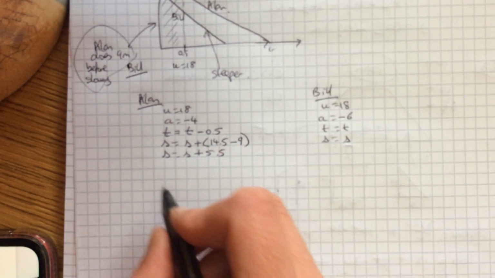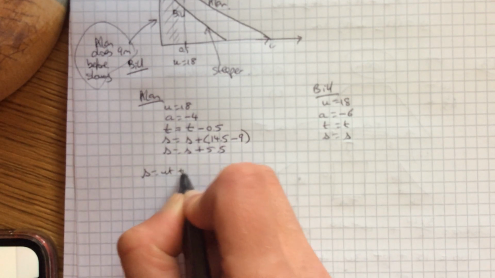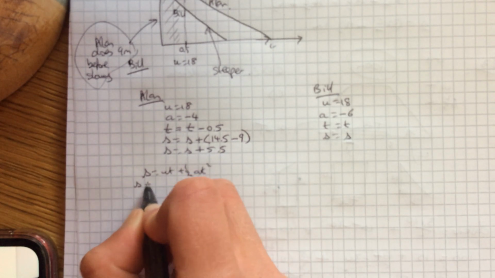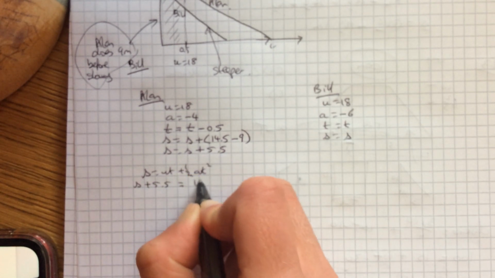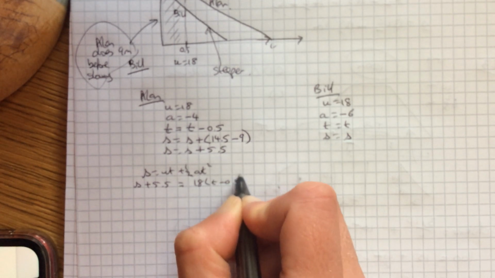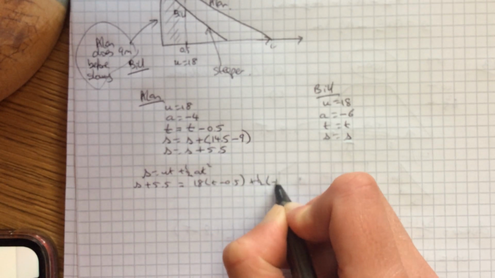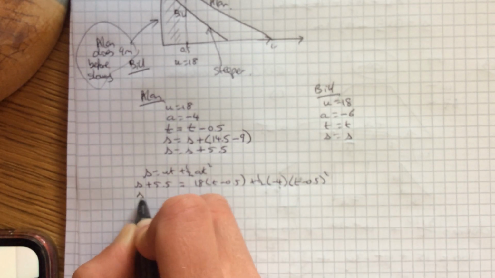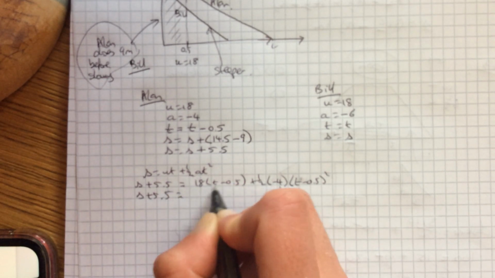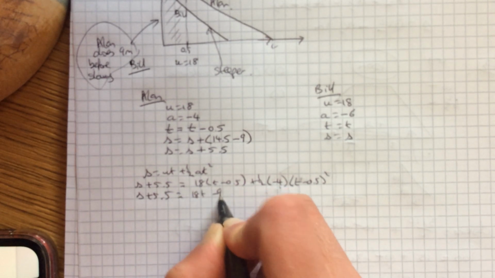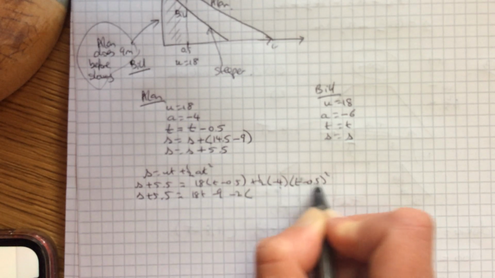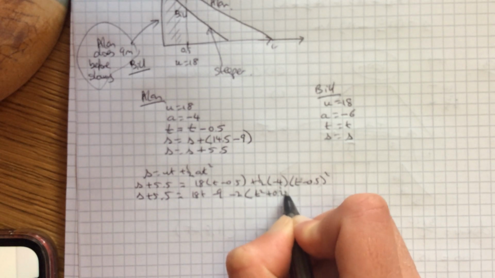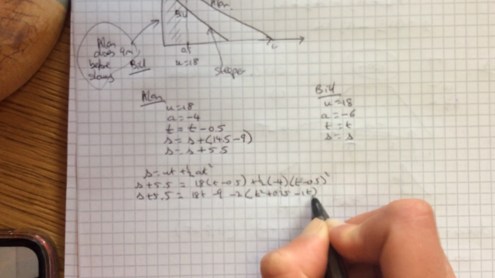Now for each of these, I've got no V, so I'm going to use this formula. S equals ut plus half at squared. So Alan's S is S plus 5.5, his U and his T. So just plugging all his numbers in. His acceleration and his T. So we'll just work with Alan first. So timesing out this wee bracket is 18t minus 9. That's going to be minus 2 by squaring out the bracket. Quick way of doing it, square the first, square the last, and double the product.